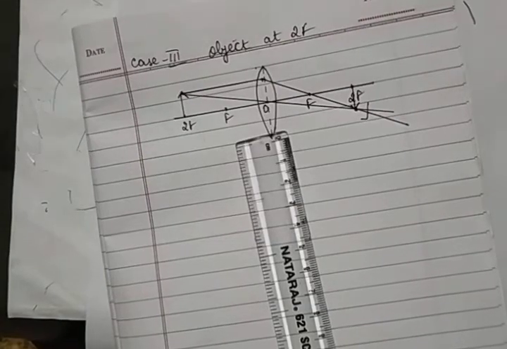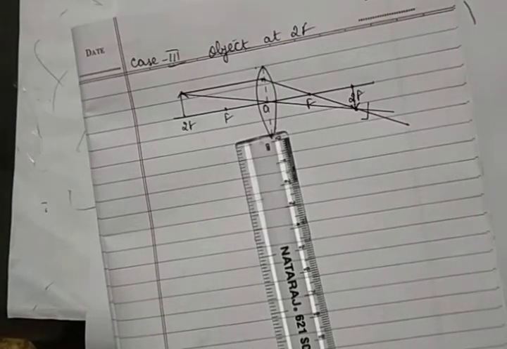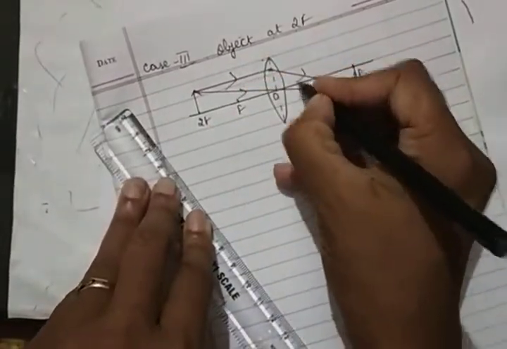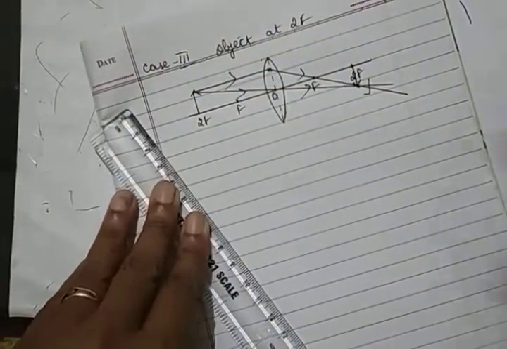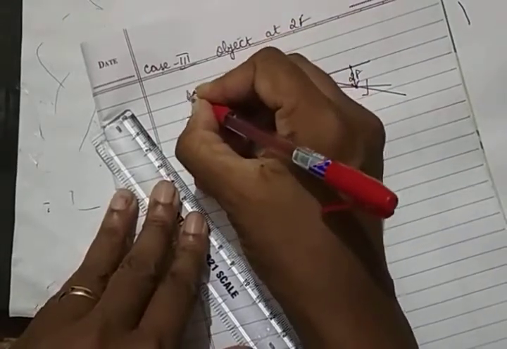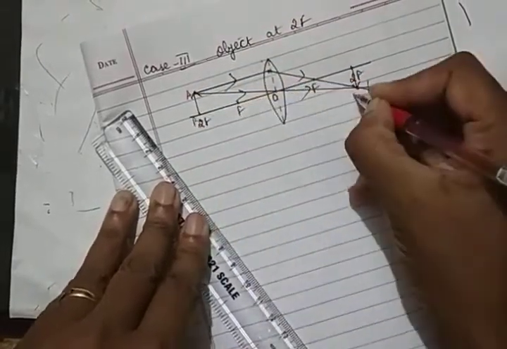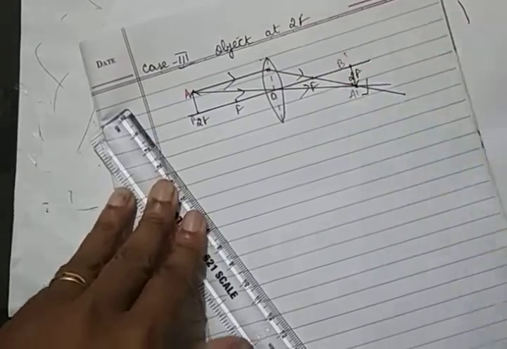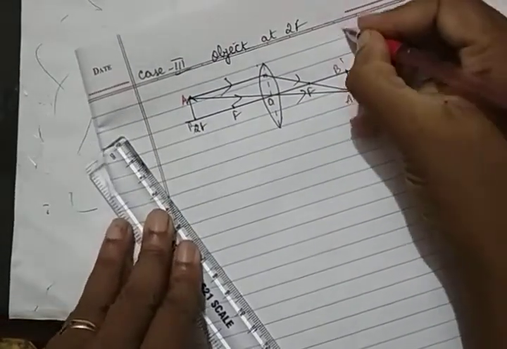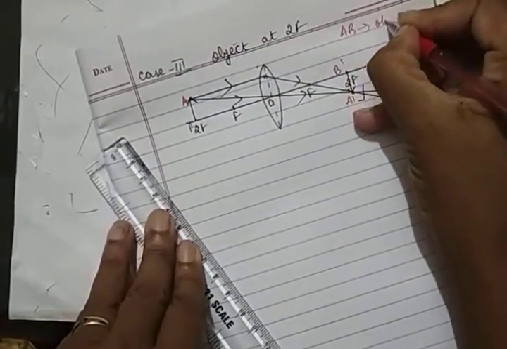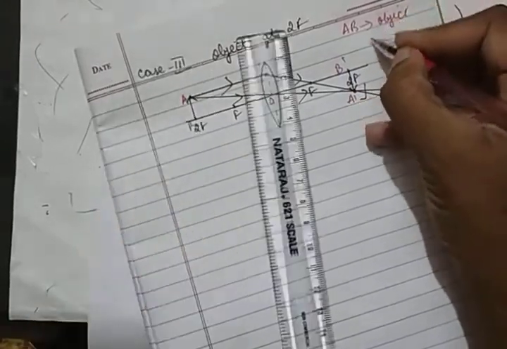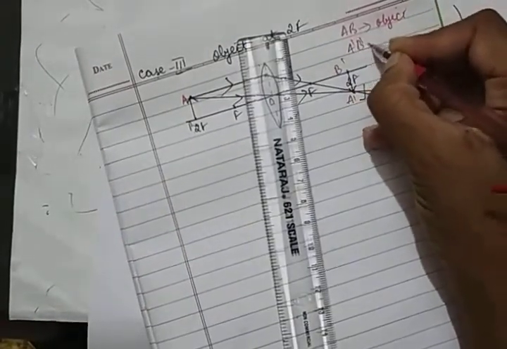So this is your object AB, and A dash B dash is your image. So you'll write AB object, A dash B dash is the image.